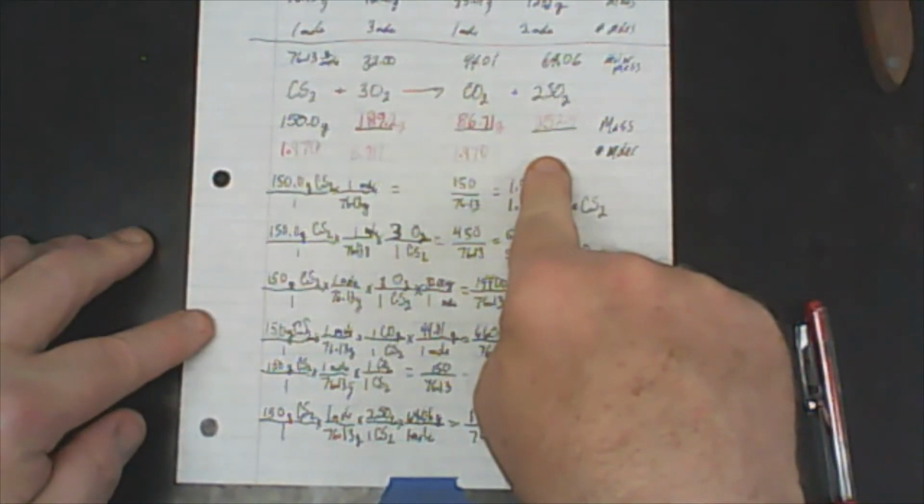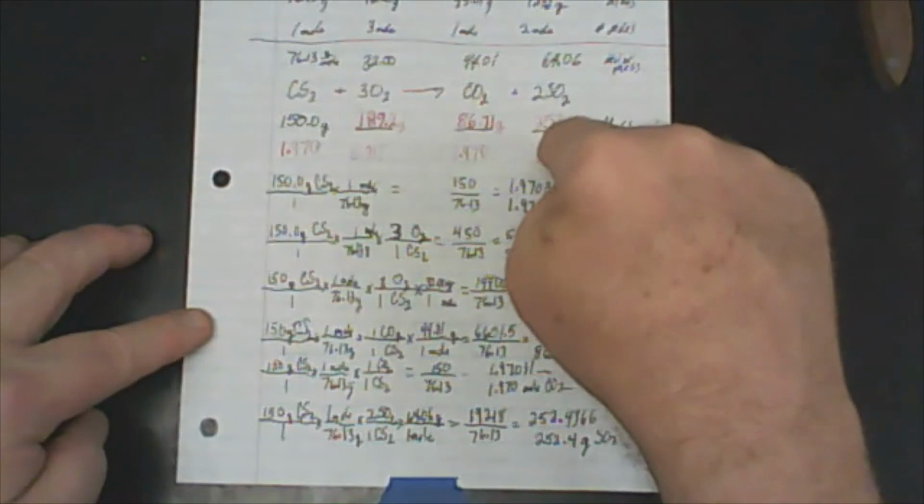Now, let's look at this real quick. 1.970 here, 1 to 2. So I should have twice as many moles of this. So if I pull out my calculator and I do 1.97031, yada, yada, yada, the number that I calculated right there, and multiply that times 2, I find out that I end up with 3.941 moles.